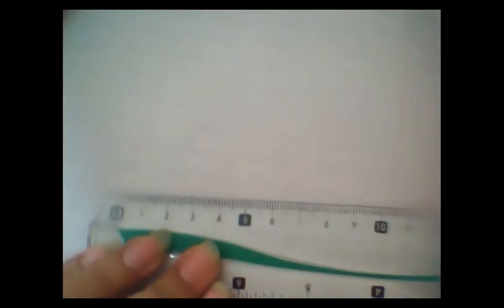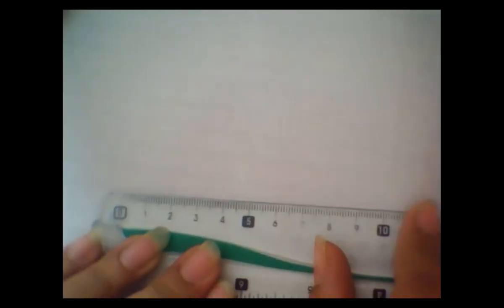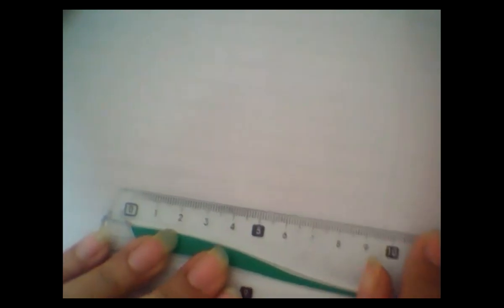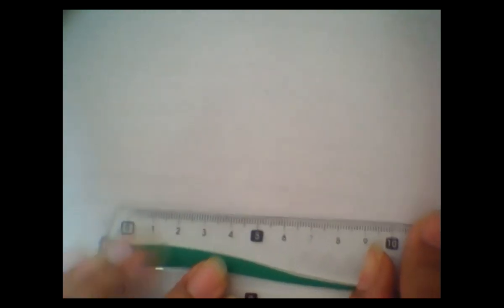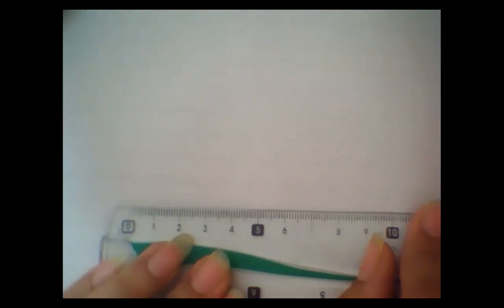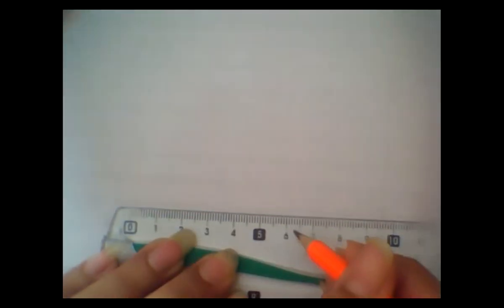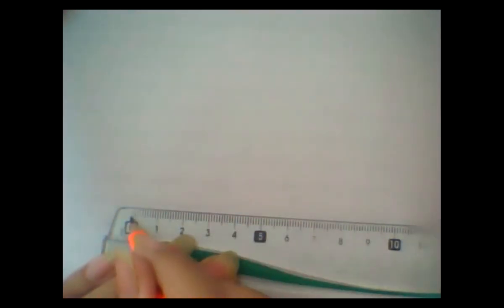First of all, students, we have to draw a line segment AB of 5.6 centimeter, right? So first put the pencil over here, put your scale over here, and let's start with 0. We have to start making the line from this point 0. Just mark the 0 point.